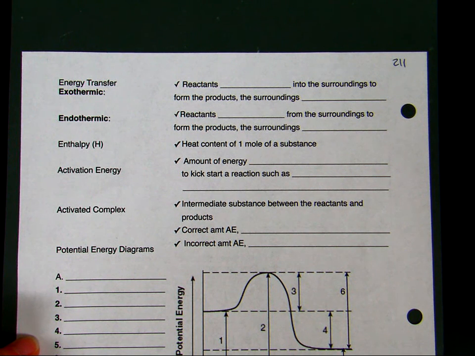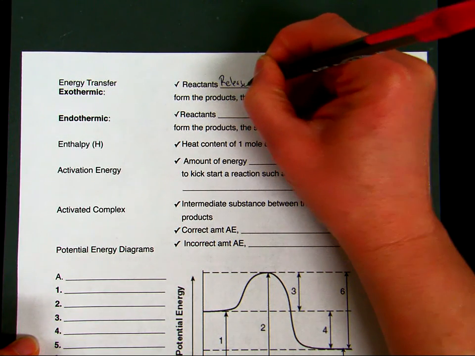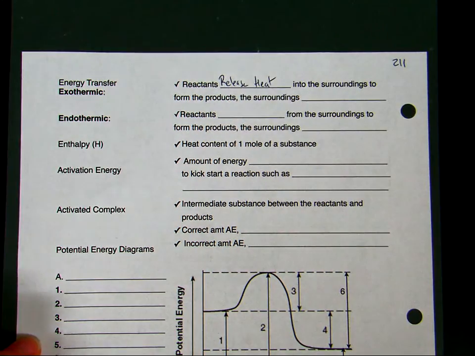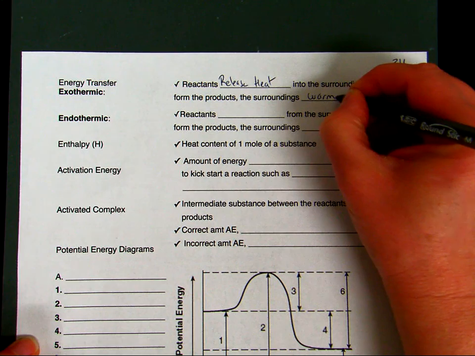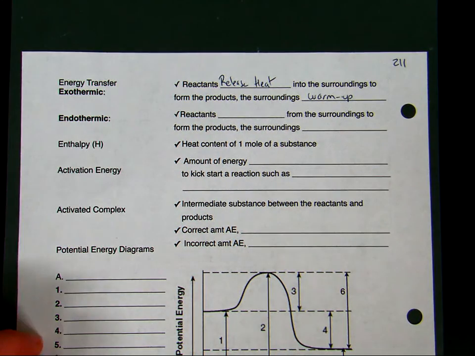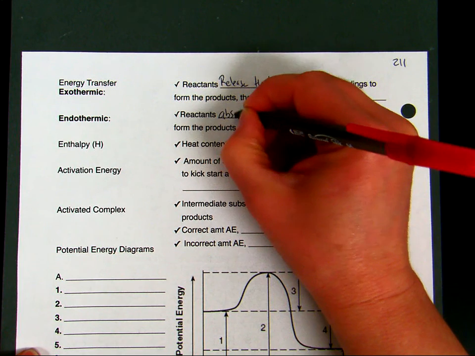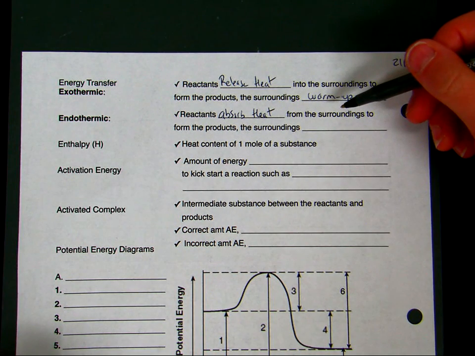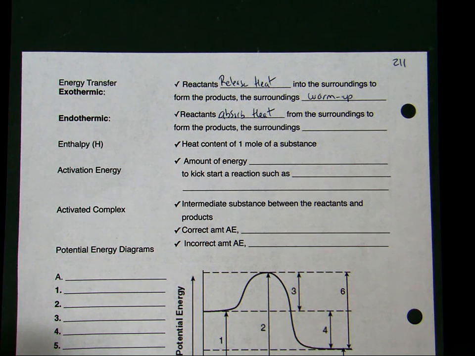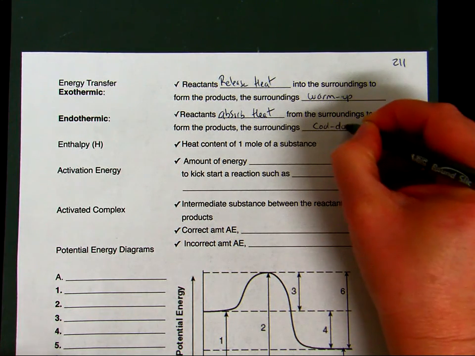So in an exothermic process, the reactants need to release heat into the surroundings in order to form those products. And as a result, the surroundings warm up. Versus an endothermic process, the reactants need to absorb heat from the surroundings, so they take it from the surroundings in order to form the products. And as a result, the surroundings tend to cool down.